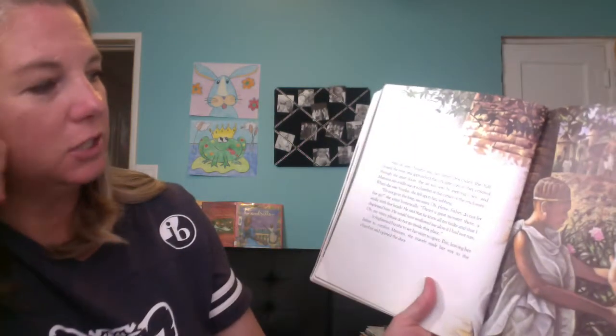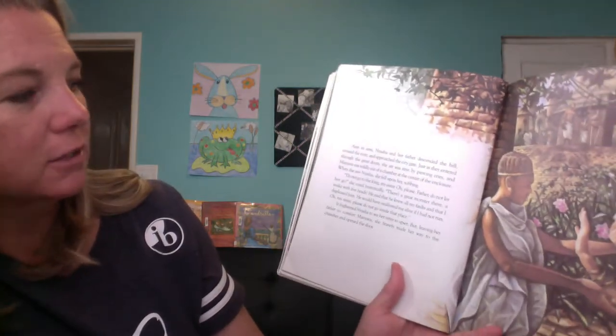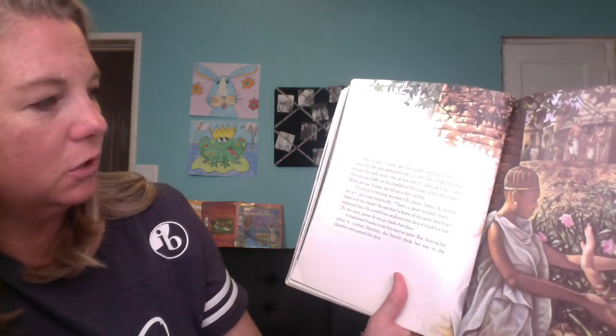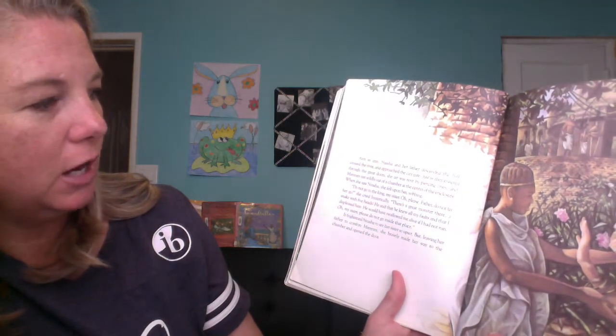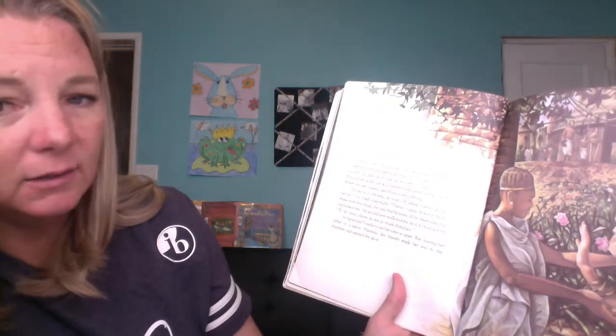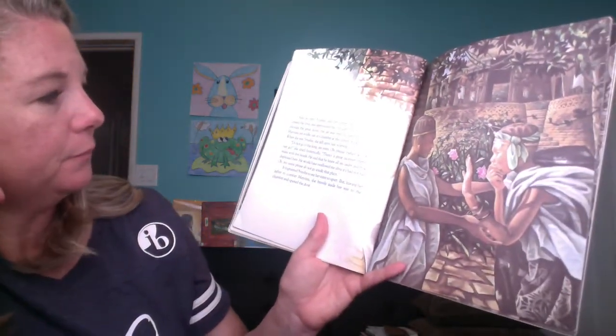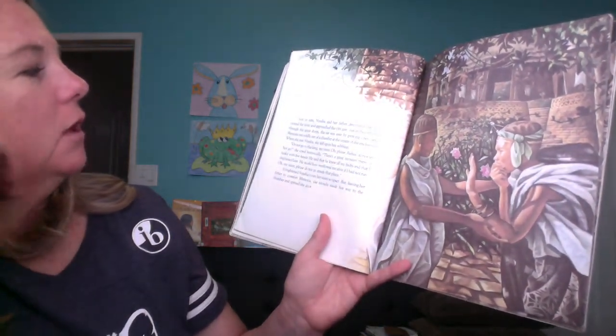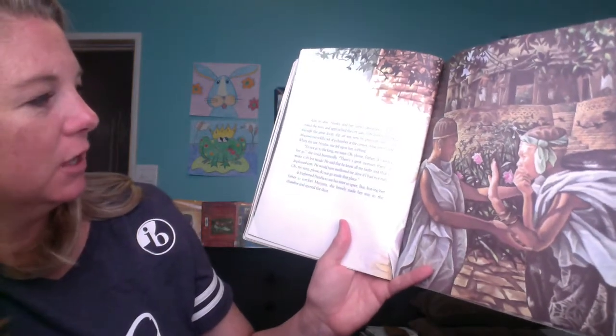Arm in arm, Nyasha and her father descended the hill. They crossed the river and they approached the city gate. Just as they entered through the great doors, the air was rent with piercing cries, and Minara ran wildly out of the chamber at the center of the enclosure.